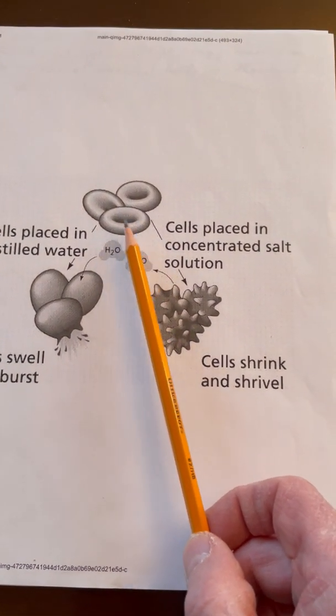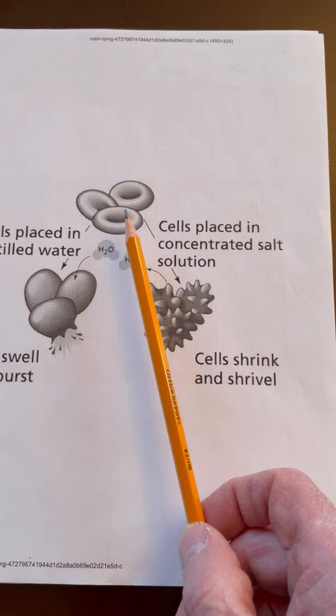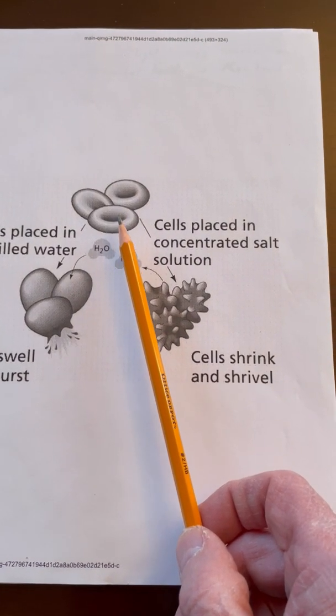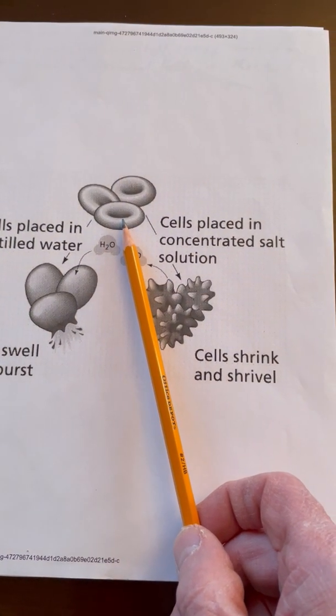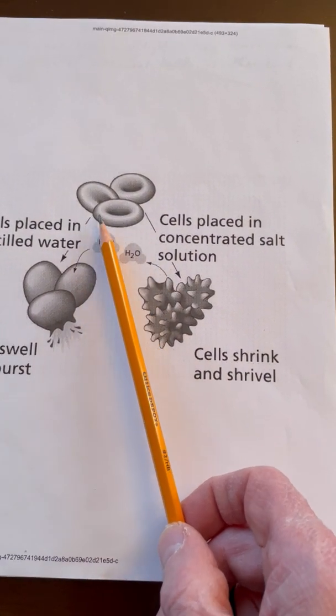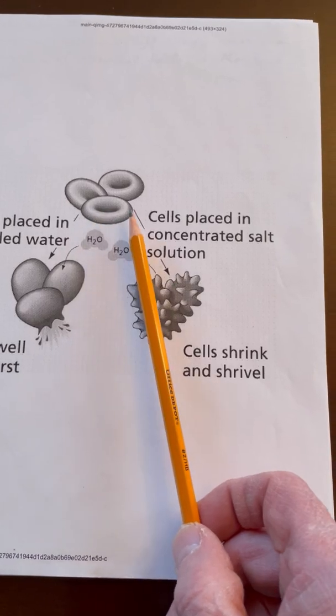Notice how they're kind of biconcave discs. They're lifesaver shaped, if you will. And this is the normal shape of the red blood cell: biconcave disc, about 7 microns in diameter, and the middle goes in.